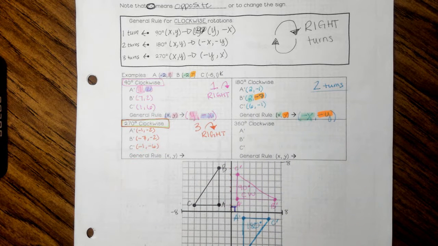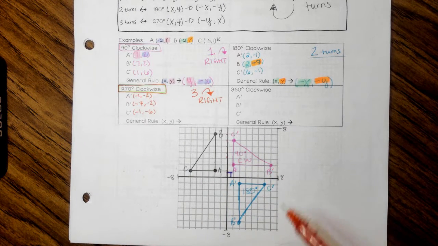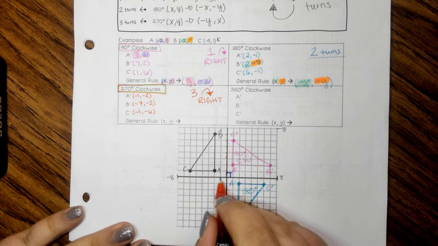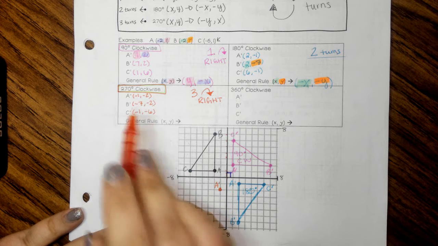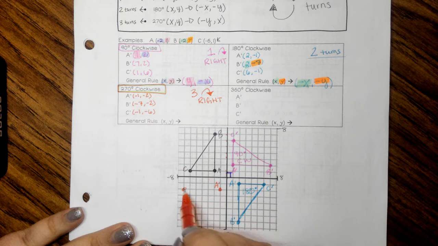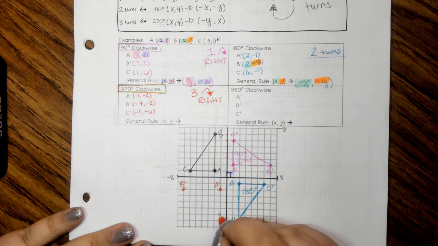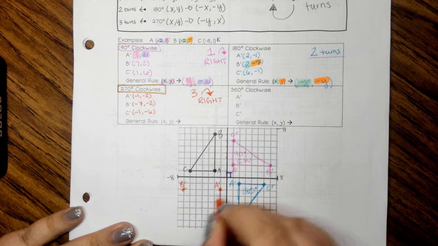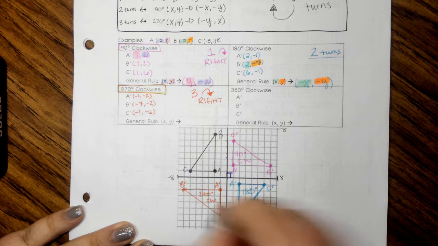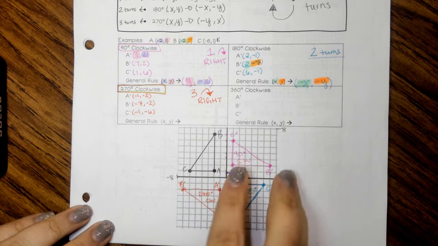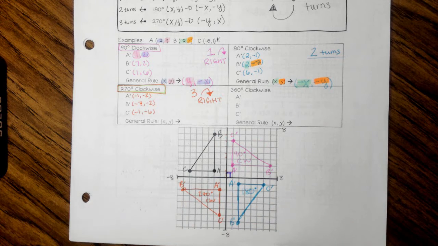Now the general rule, we've got our ordered pairs, so now we should spend some time to plot that on our graph. We're plotting A prime at -1, -2, A prime. B prime will be at -7, -2, B prime. And C prime is at -1, -6. This was a 270 degrees clockwise turn. So now you can kind of see the evolution, turning 90 degrees, a second turn 180, a third turn 270.